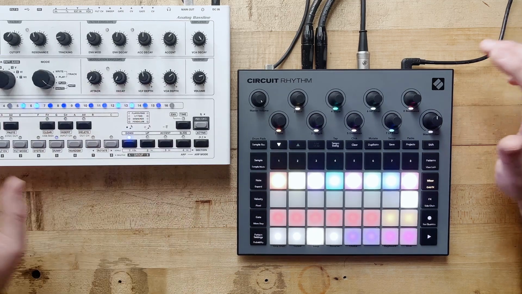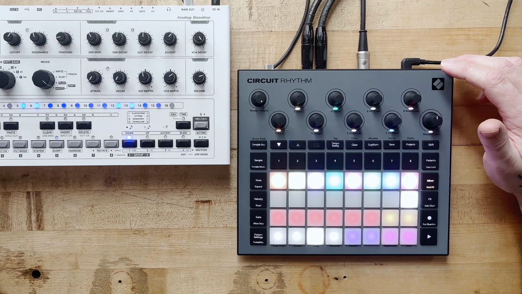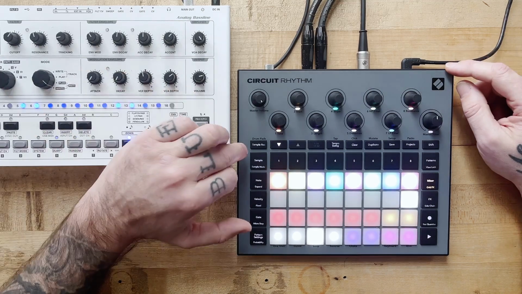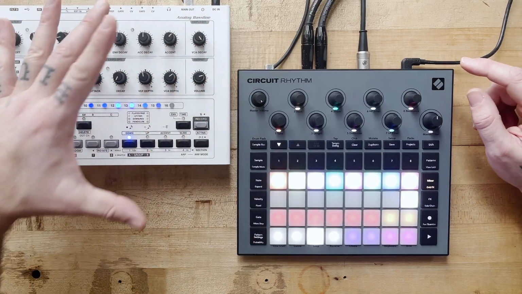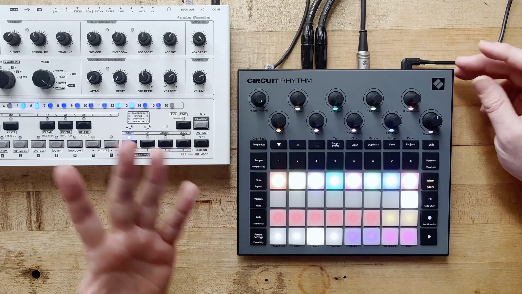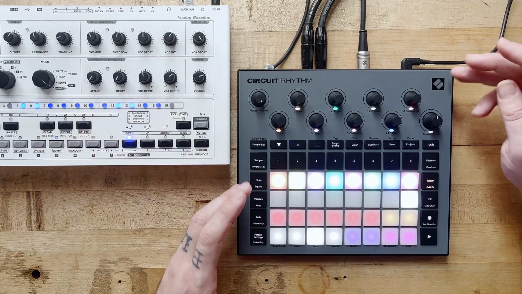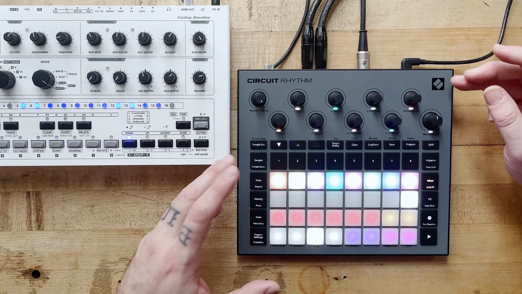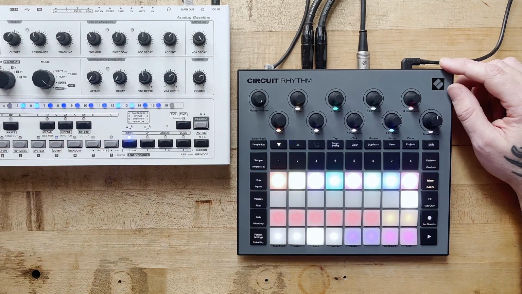I have here a simple setup with the Abstract Instruments Avalon, which I will use to show you how you can sample from outside and how you can trim something. I think for me the most go-to setup would be to use this as a drum machine and something else to create the melody or bass or whatever you need.